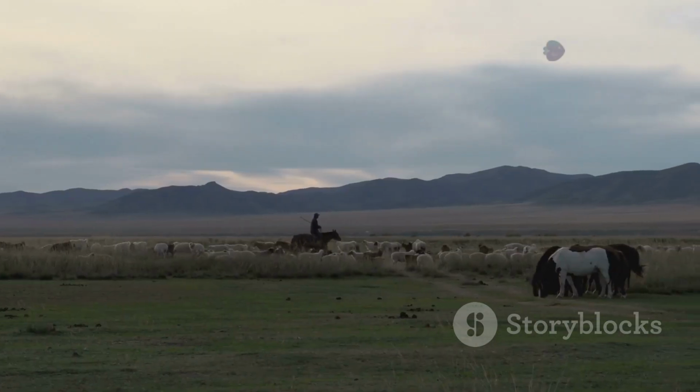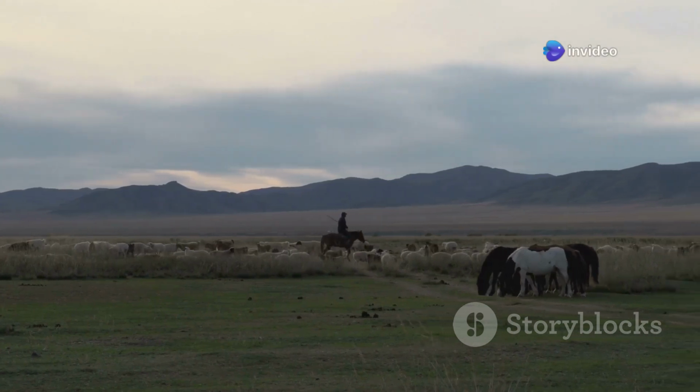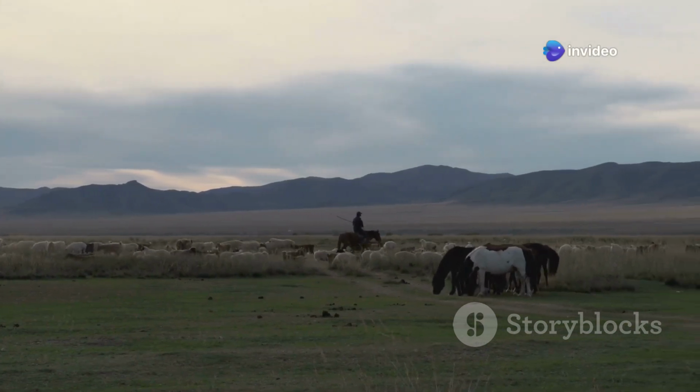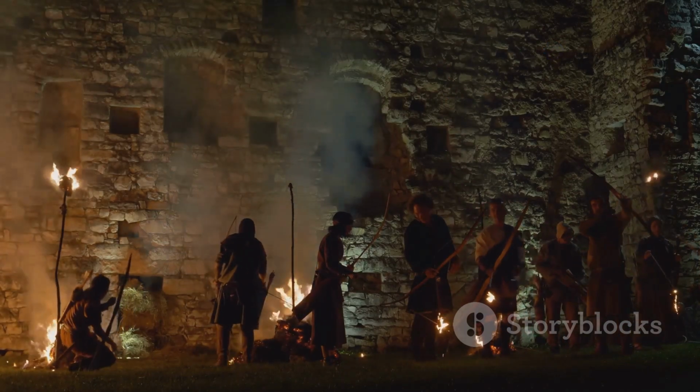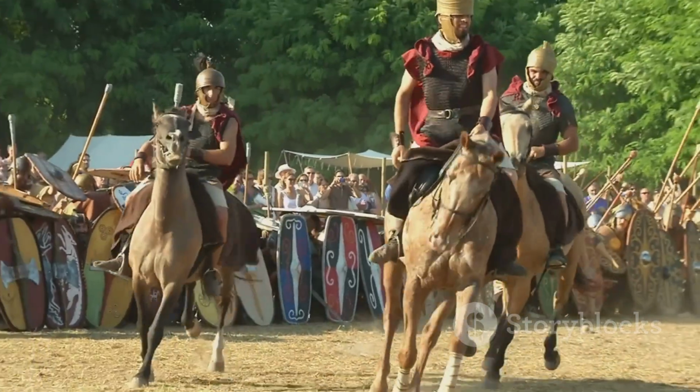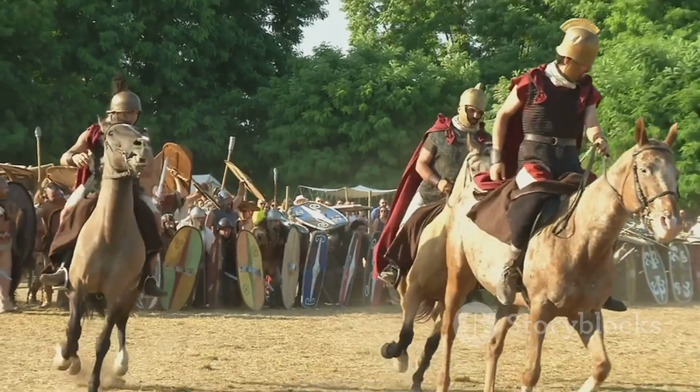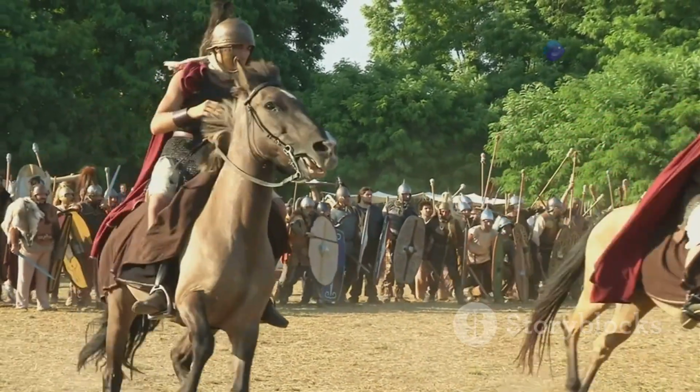The Huns, a nomadic people from the steppes of Central Asia, were a fearsome foe. Their horsemen, armed with bows and arrows, were masters of lightning raids. The Huns pushed westward, displacing Germanic tribes and putting pressure on the Roman frontier.